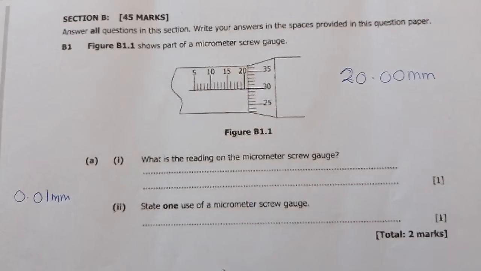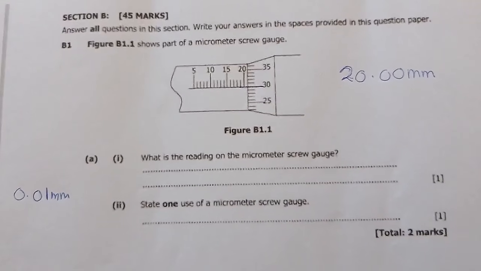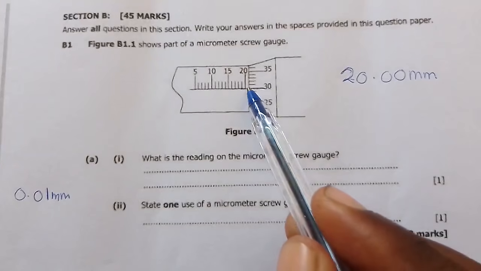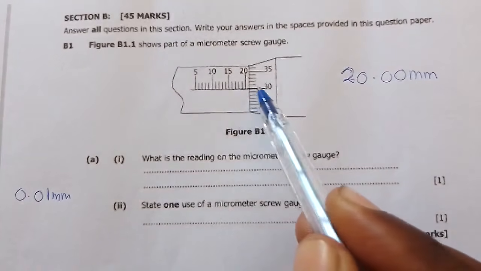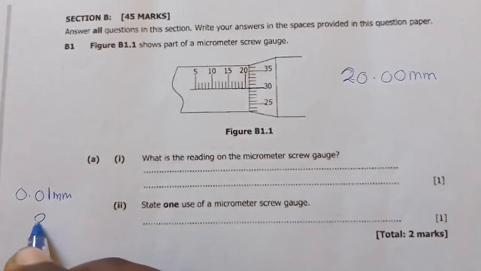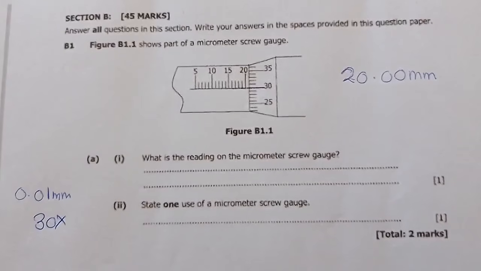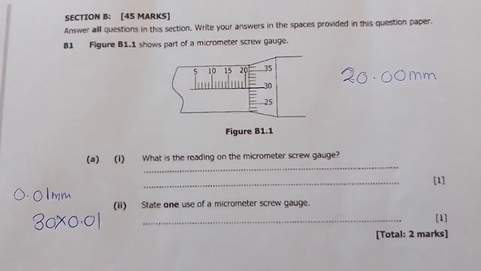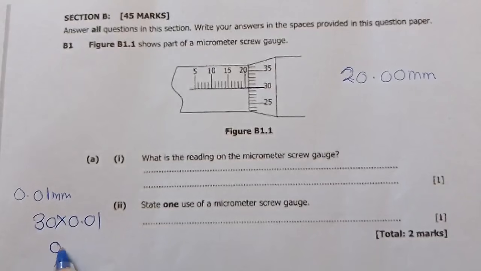These are the only two important lines that you need to pick whenever you want to get any reading on a micrometer screw gauge. This one that is here is a 30. You are going to get your 30 and multiply it with its accuracy. The accuracy is 0.01. So you say 30 multiplied by 0.01. What are you going to get? We are going to get 0.3.